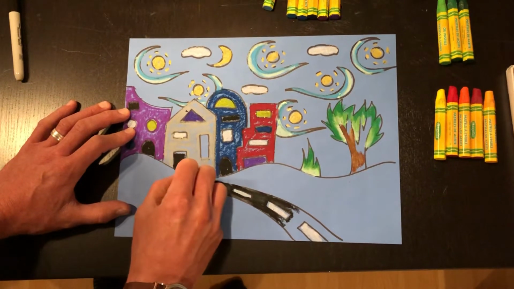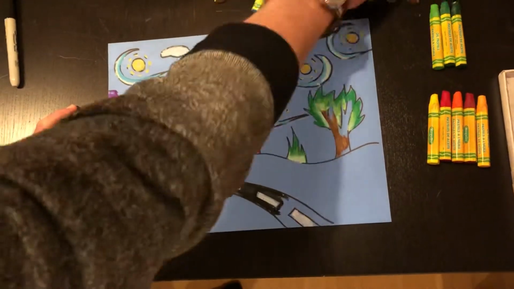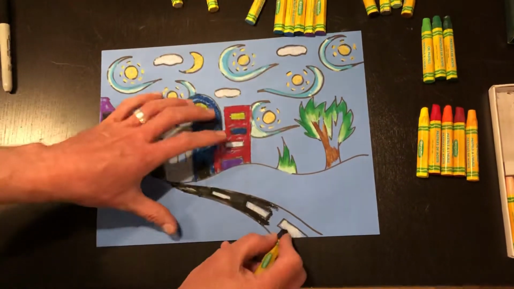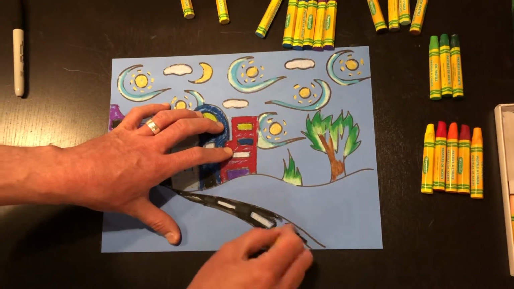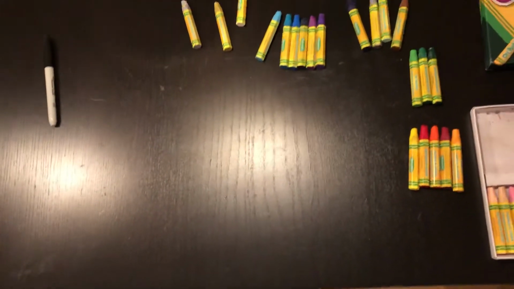If you want to add a color to your road, I made these lines white. You can make them yellow or gold, but I did the white first and then I'm going to do the black second. I'm going to move over to this one that has even more done on it.